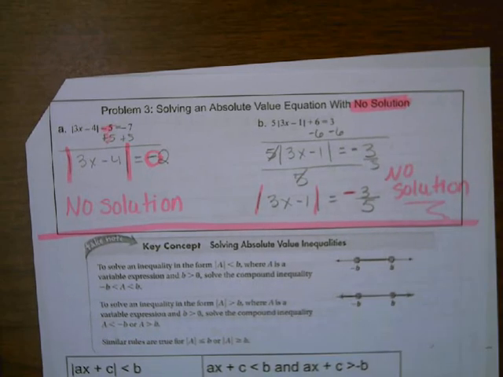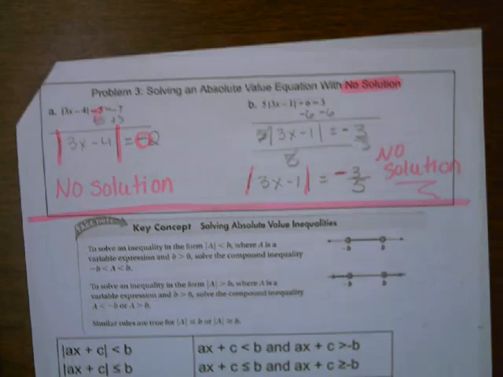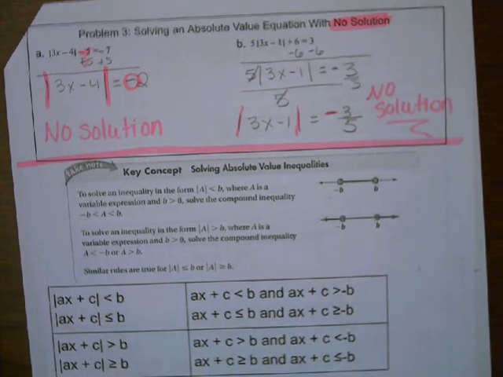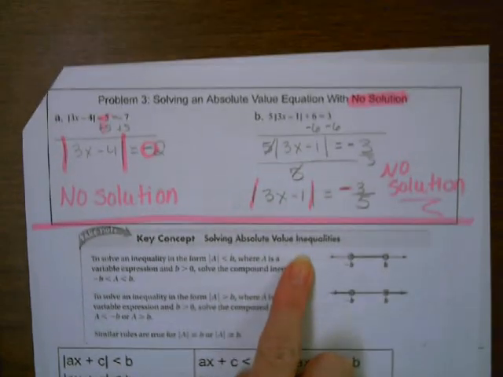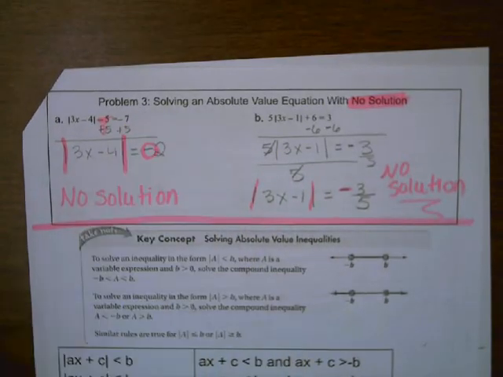Okay? I think that's enough absolute value for this lesson. Part B will be the inequality piece. So we're going to stop with problems 1, 2, and 3 for now. I hope you have fun with these. I know I did.